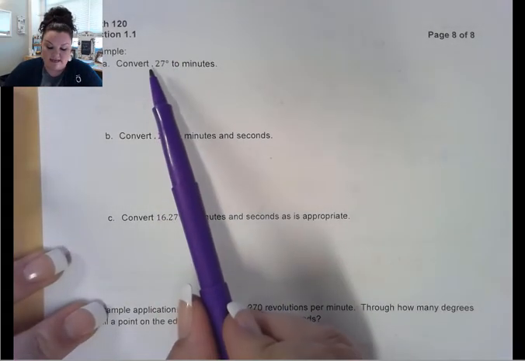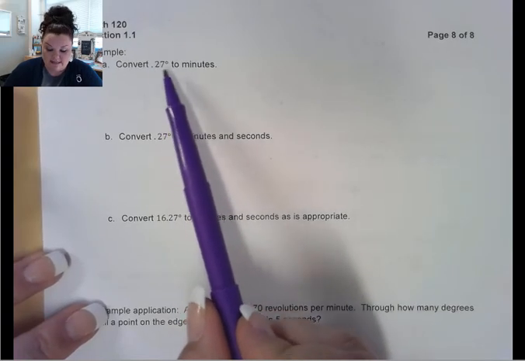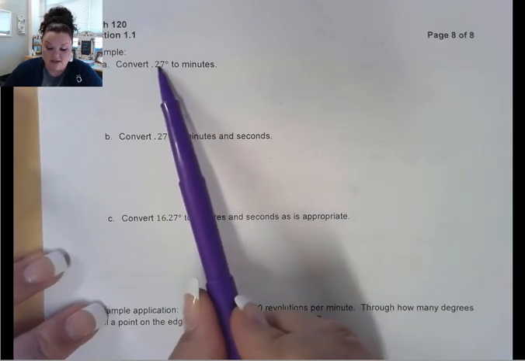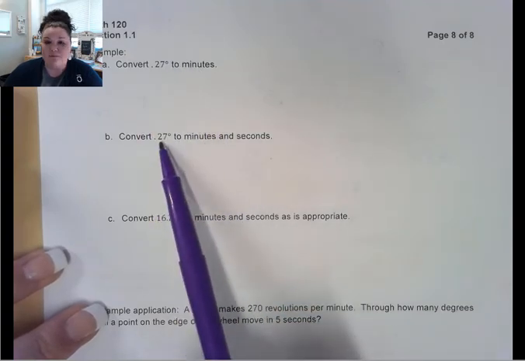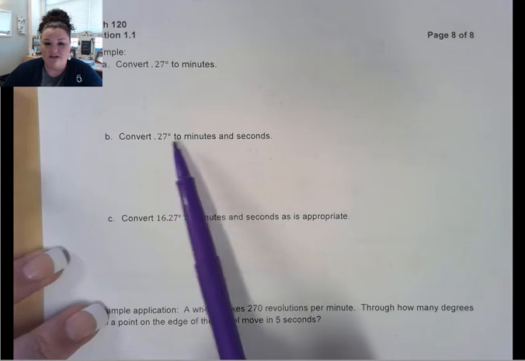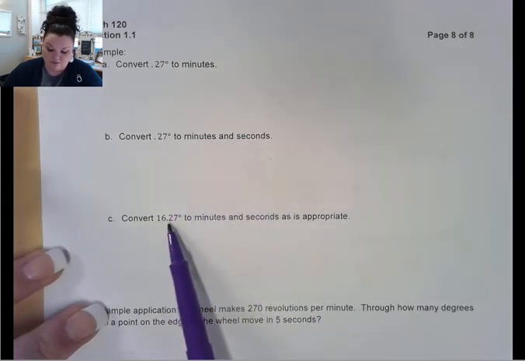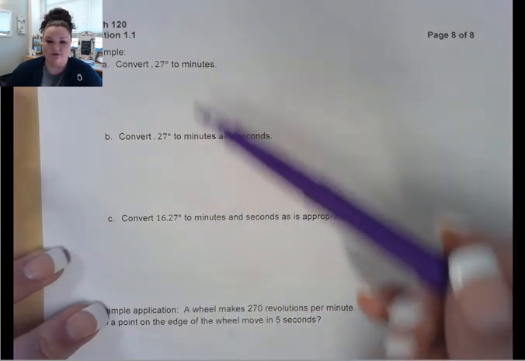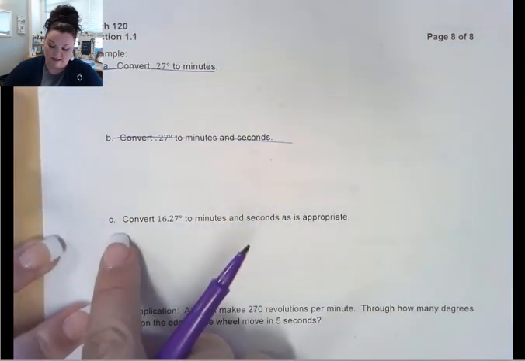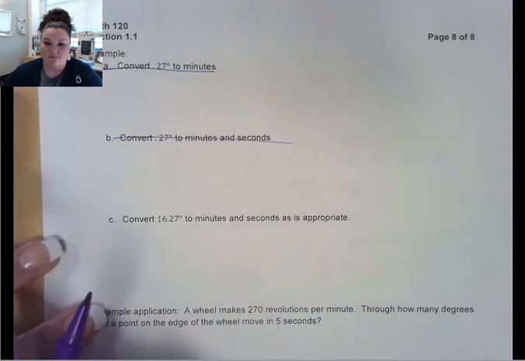Notice what it's saying is to take this partial degree and turn it into minutes. And then the second part says take that same partial degree and change it to minutes and seconds. And then they give us 16.27 and they want us to change it to minutes, seconds. So it's kind of just building up to part C. So I'm going to combine all this. I'm going to mark these out. And I'm just going to say we're going to convert this to minutes and seconds as appropriate.